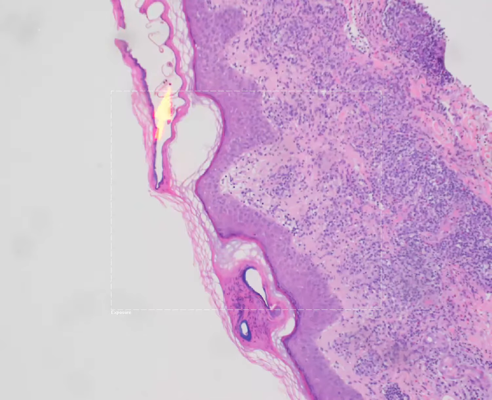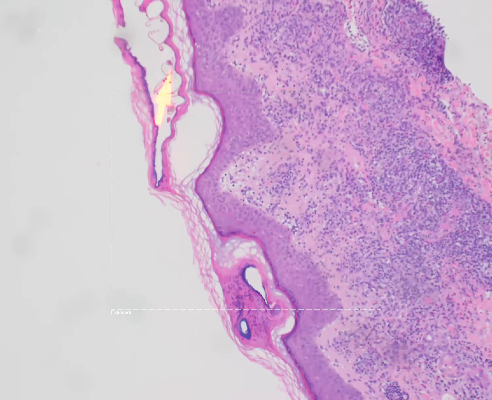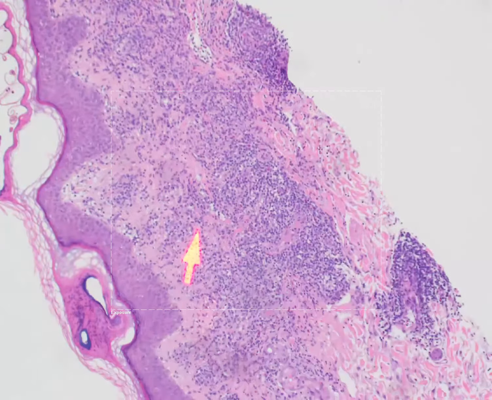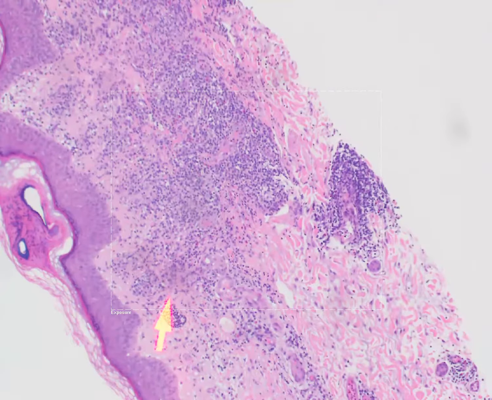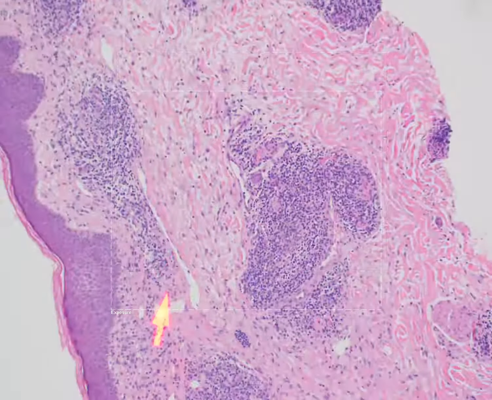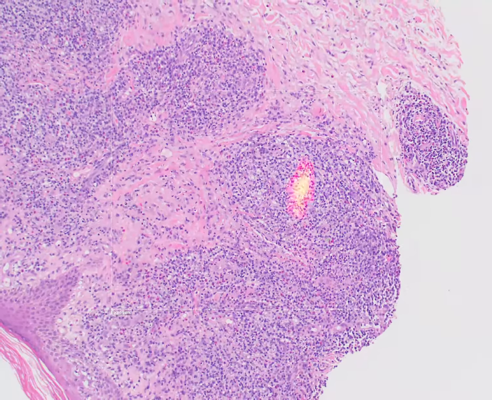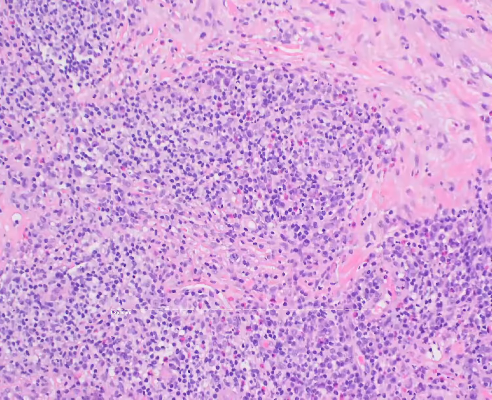And you can see the changes that it causes to the structure of the stratum corneum as a result. You can see the basket weave stratum corneum beneath that focus. Okay, and then you look beneath in the dermis, and you can see the density of the inflammatory infiltrate associated with that infestation of scabies. You have a dense, in this section really nicely organized, superficial and mid-dermal perivascular, and in some areas even nodular infiltrate comprised of lymphocytes, histiocytes, and lots of eosinophils.